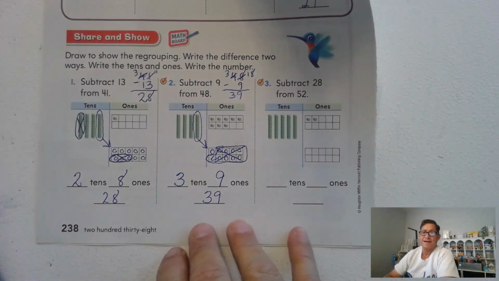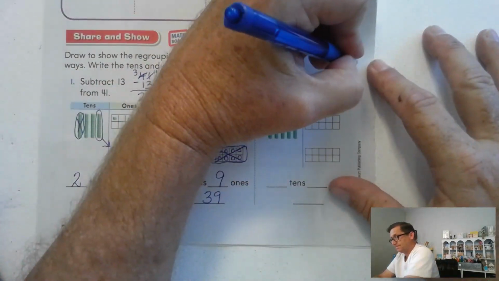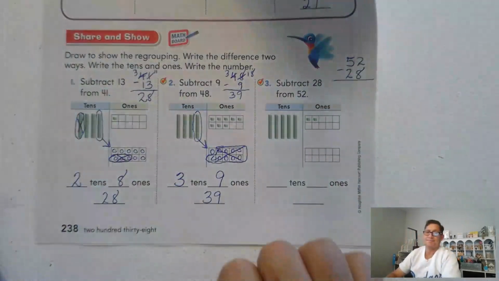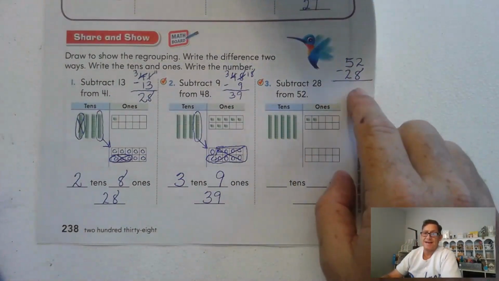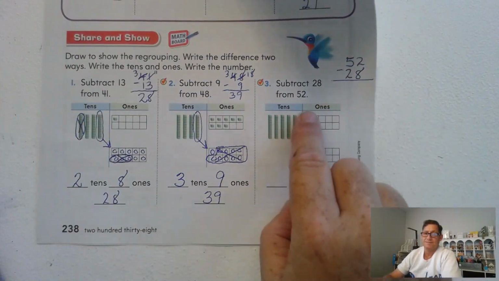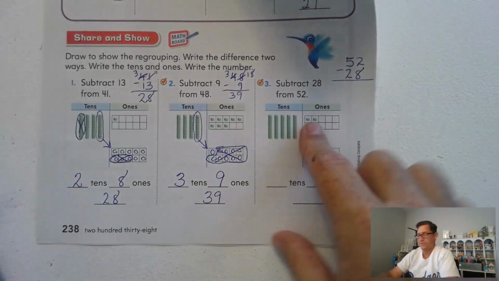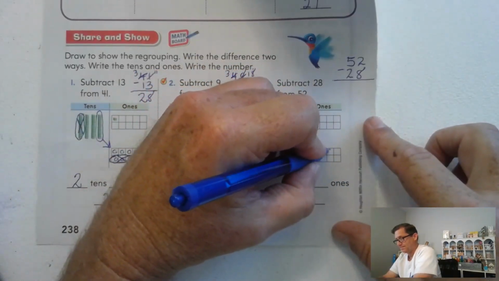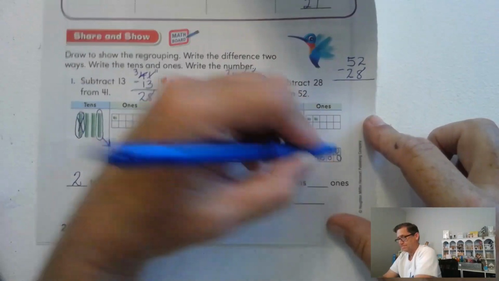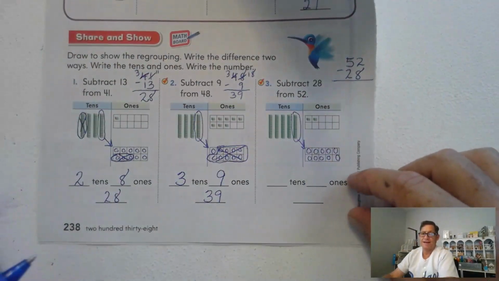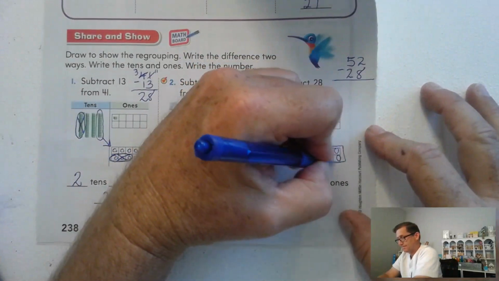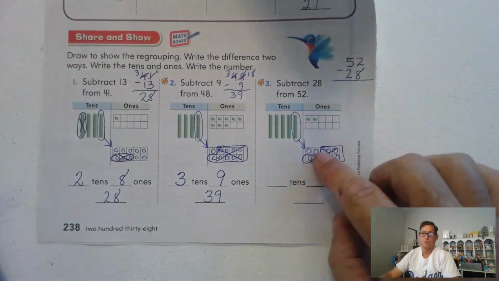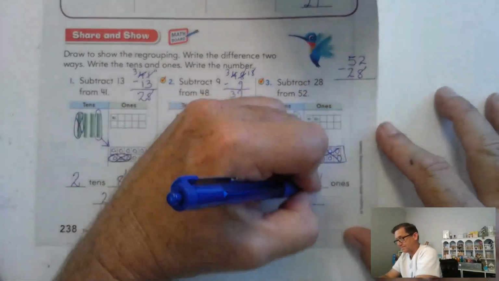All right, subtract 28 from 52. So 52 is what we have, and we're subtracting 28. Can I subtract 8 ones from 2 ones? Can you take away 8 here? Absolutely not. So we're going to trade one of the tens for 10 ones, right? Now can we take away 8? Yes. And what does that leave us? 1, 2, 3, 4 ones.